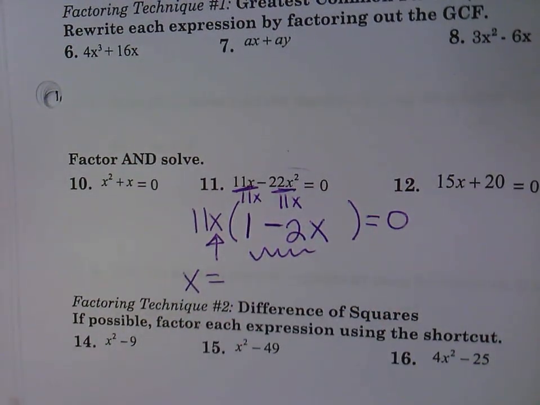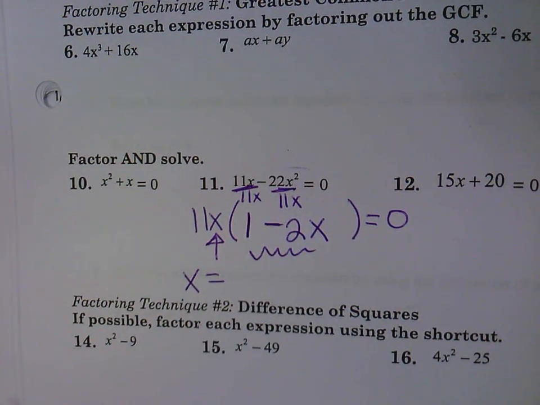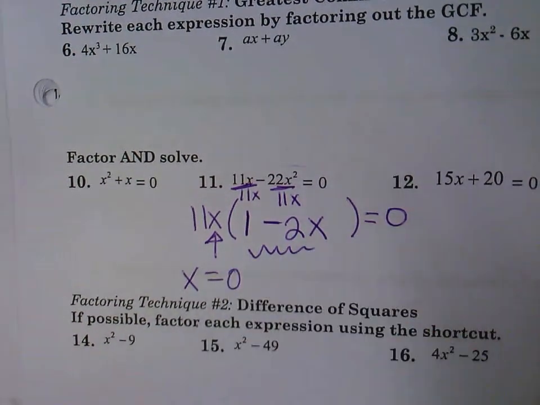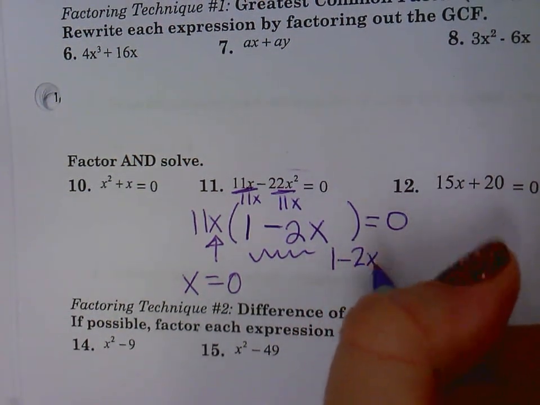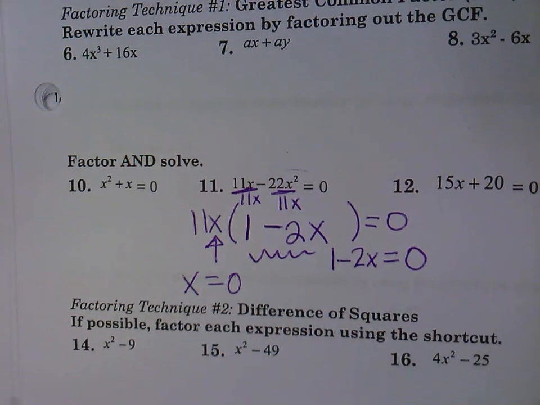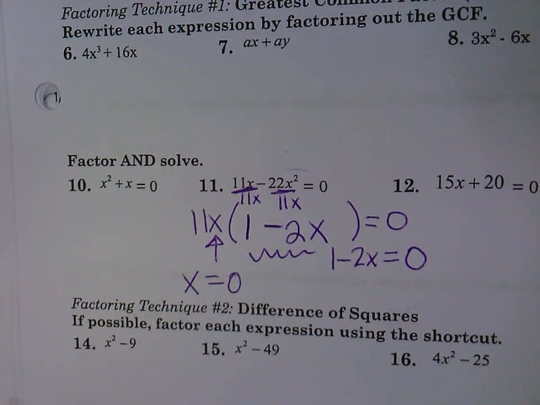11 times what would give me 0? 0. So when you have an x hanging in front of the parentheses, you would just get 0. What about 1 minus 2x? I'm going to set that one up. To get x by itself, what would I move to the other side first? I would subtract this 1 to the other side, right?